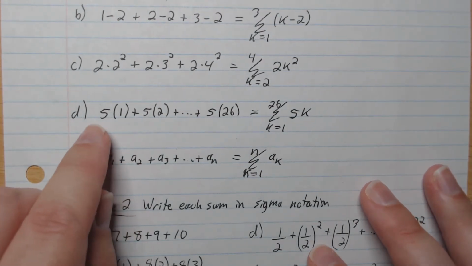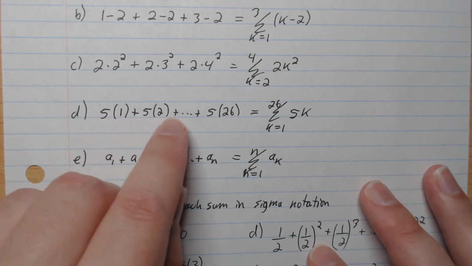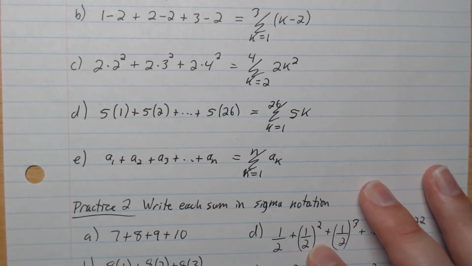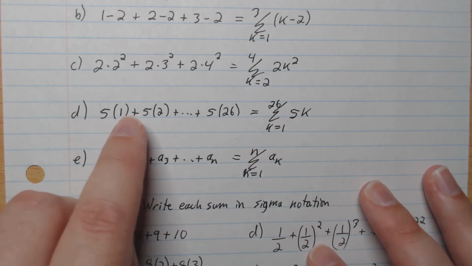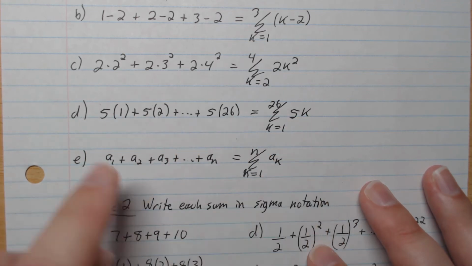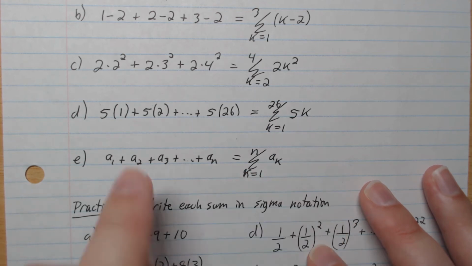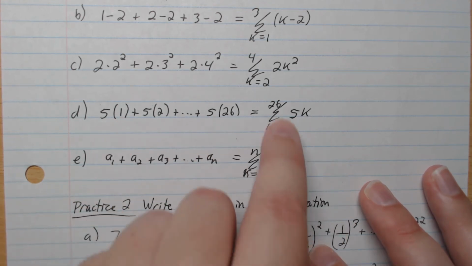D, 5 times 1 plus 5 times 2 plus all the way 5 times 26. So we notice that it's 5 times something for all of them. What's changing is this number beside the 5 that's being multiplied. So that's our k value, and we're going from 1 to 26 like that.